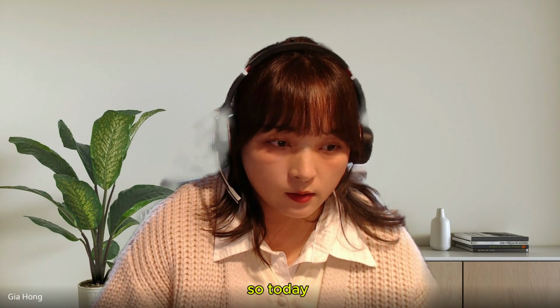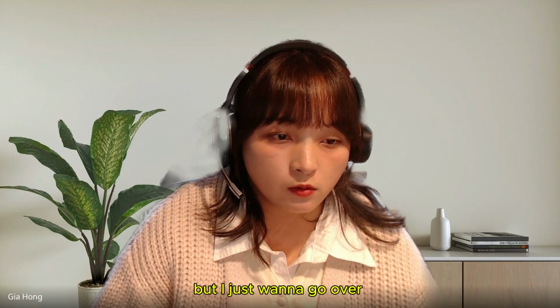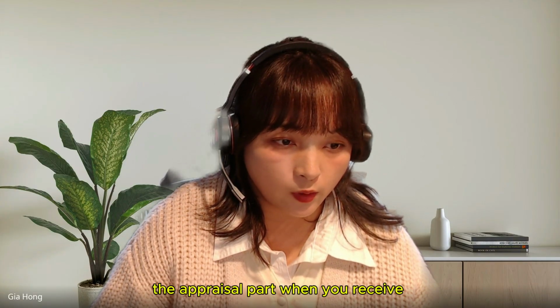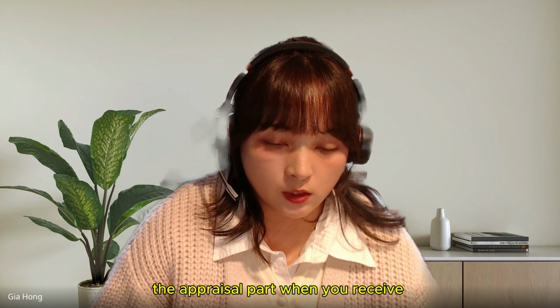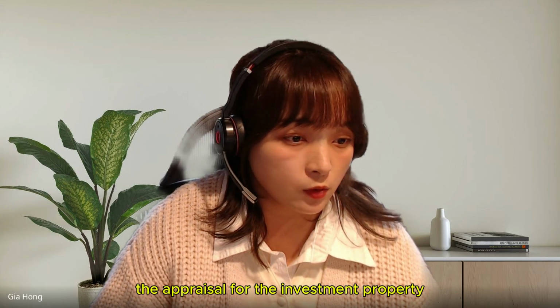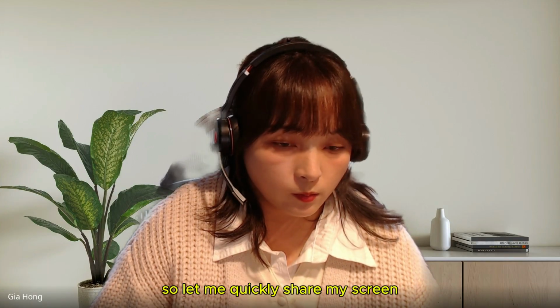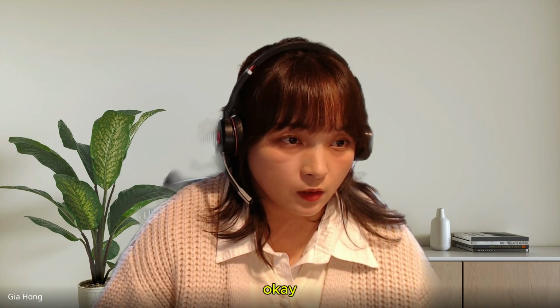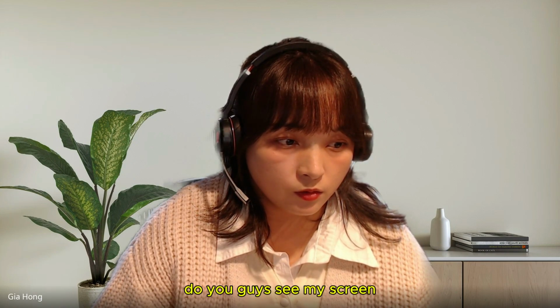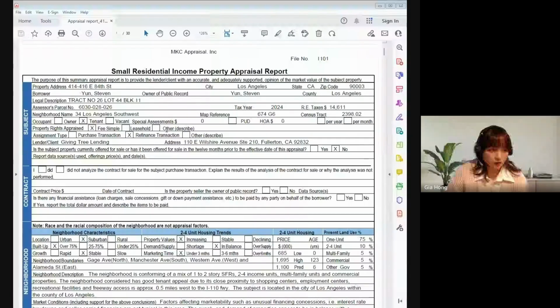So today, it's not gonna be that long, but I just want to go over the appraisal part when you receive the appraisal for the investment property. So let me quickly share my screen. Okay. Do you guys see my screen? Do you guys see the appraisal report? Okay. So this is one example of the appraisal report for the investment property.